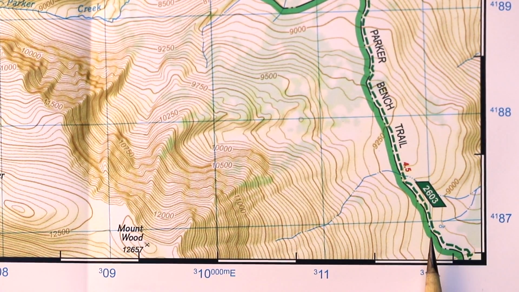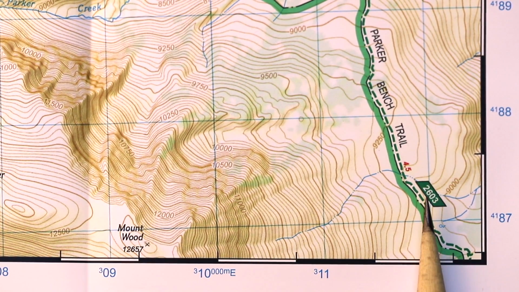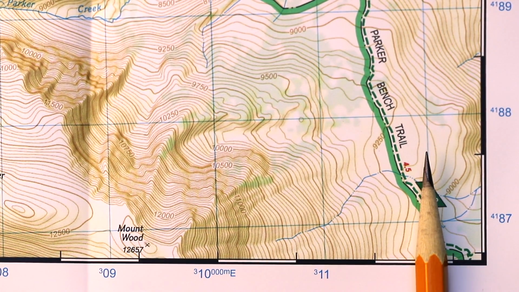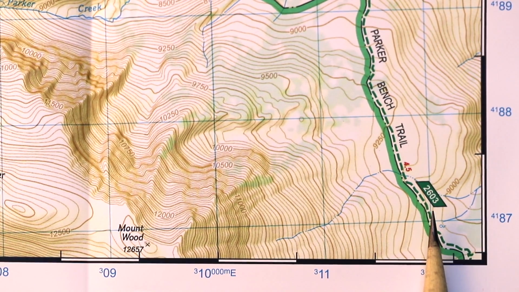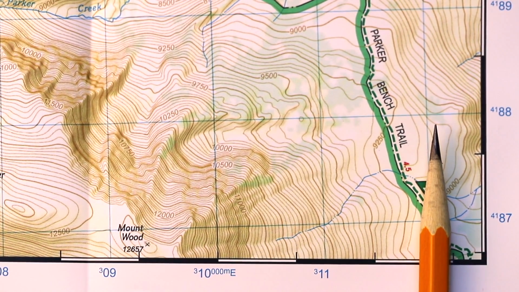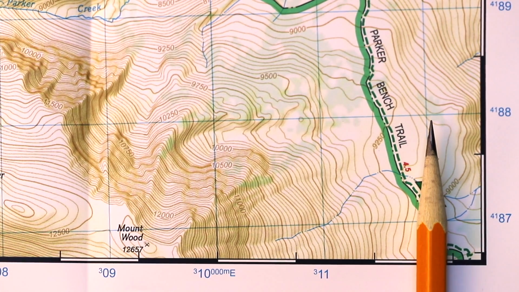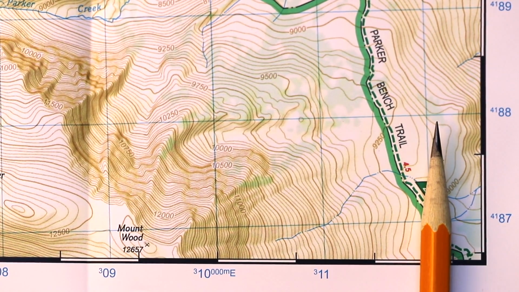However, these blue lines here point to what is known as grid north. And on this particular map, if you look closely, you can see that the blue lines and the black lines are not completely parallel. In fact, the blue lines are slightly to the west of the black lines.